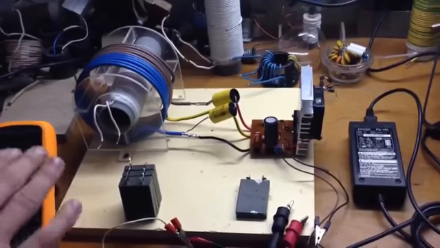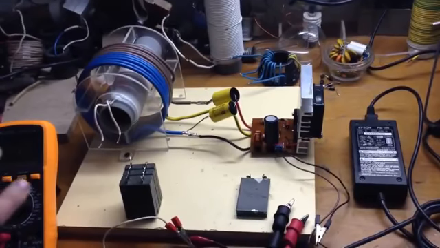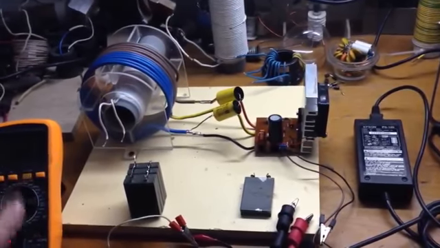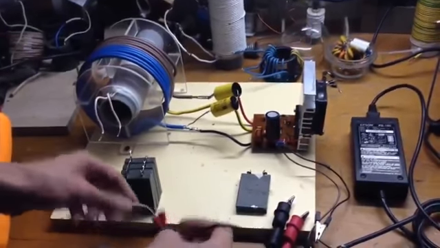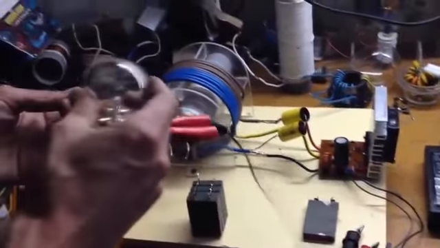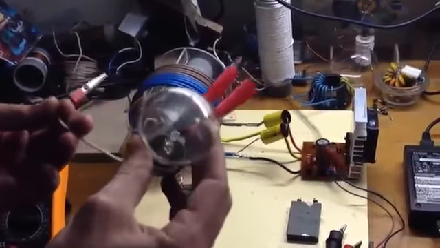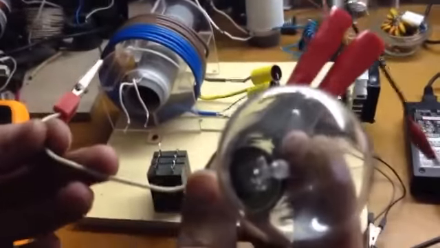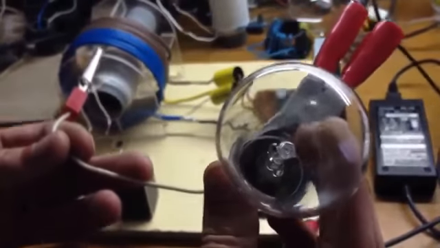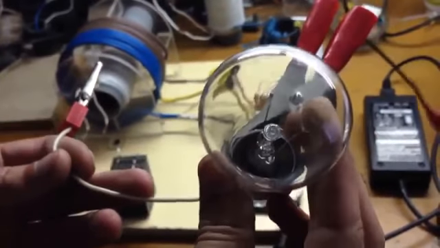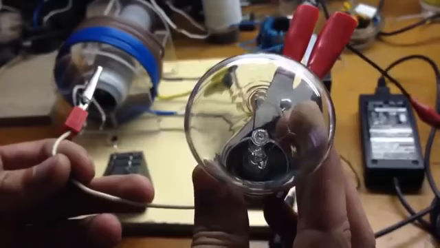That might be due to inaccuracy of the measurement. We have a 220 volt, 40 watt light bulb, and it's a tungsten base.